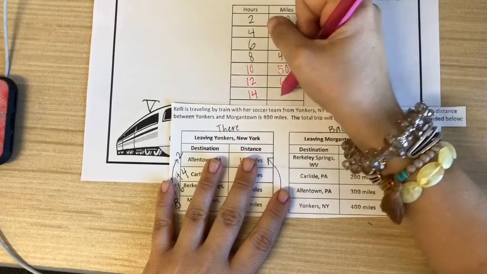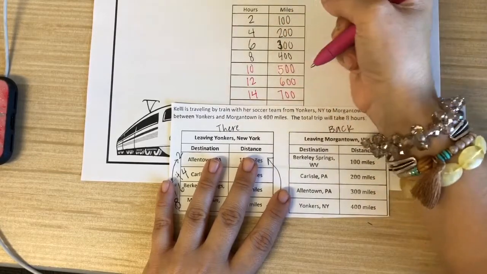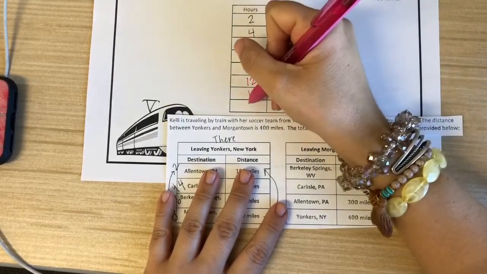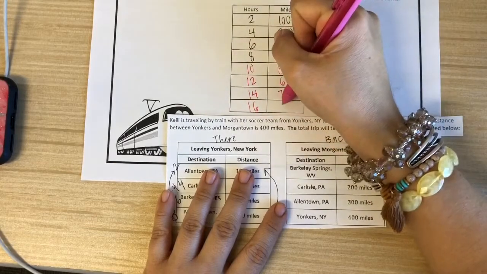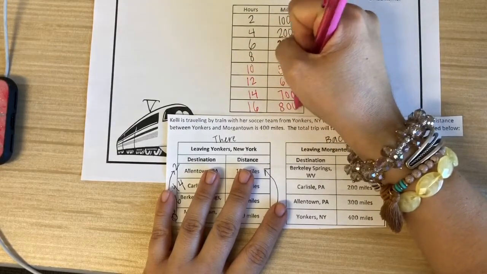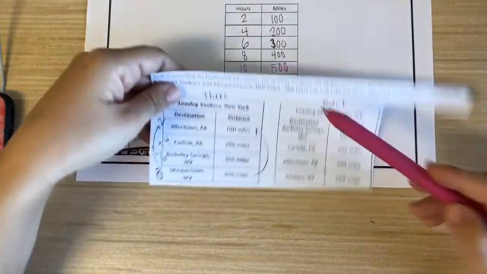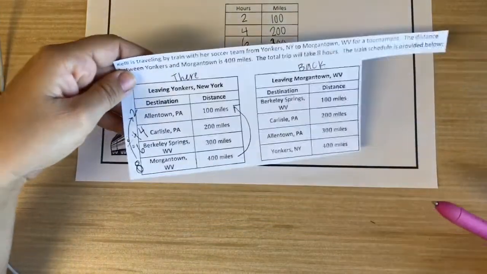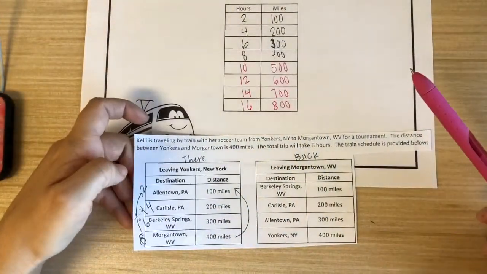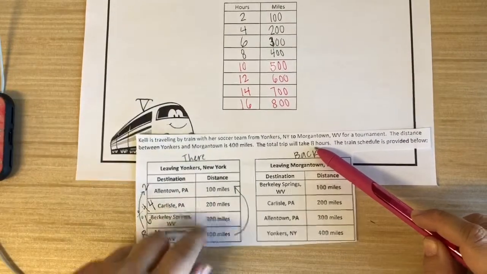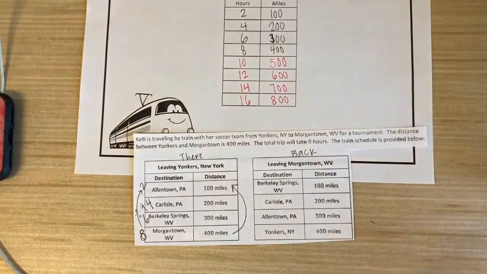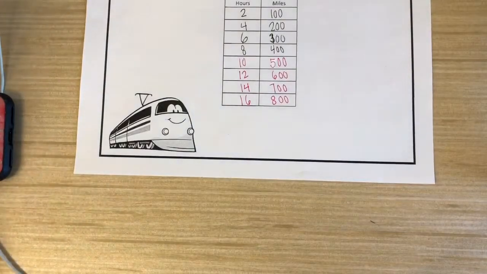14 hours traveled will get me to 700 miles. And 16 hours traveled, she'll be back home, and she traveled the full 800 miles. 400 miles there, 400 miles back. The total trip takes 8 hours, so another 8 hours to get home, 16 hours. Everything fits just like a puzzle.